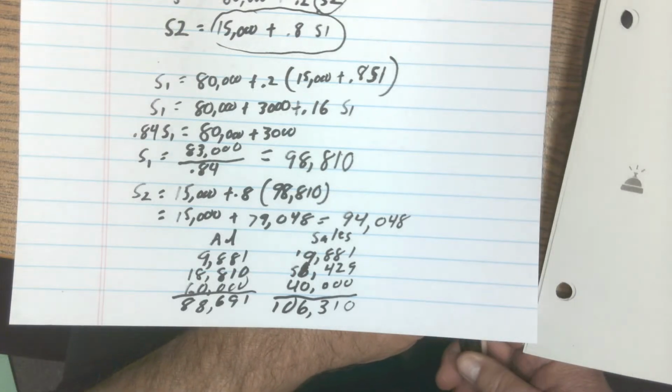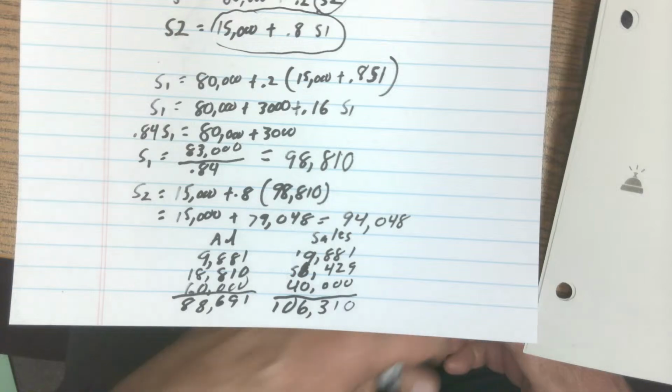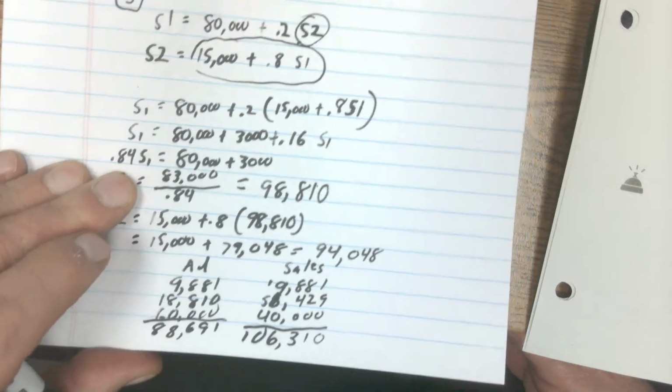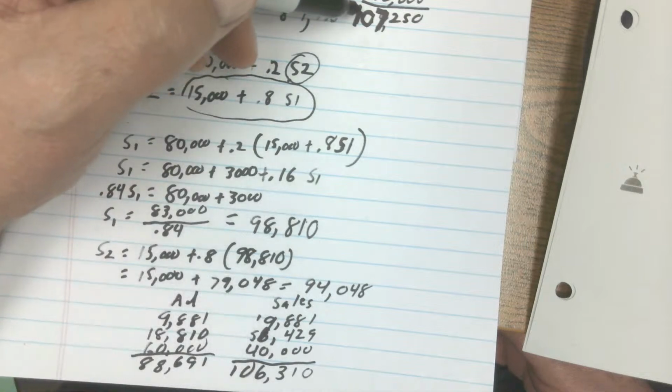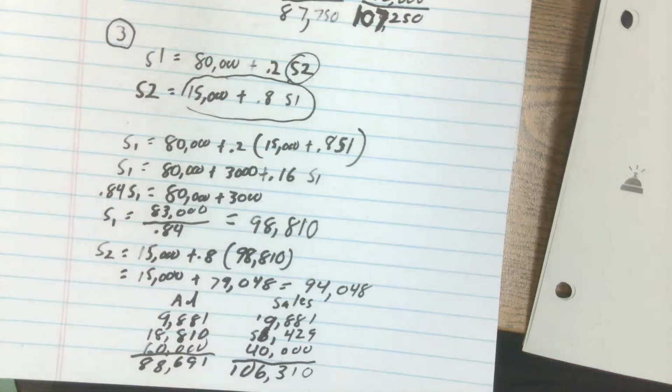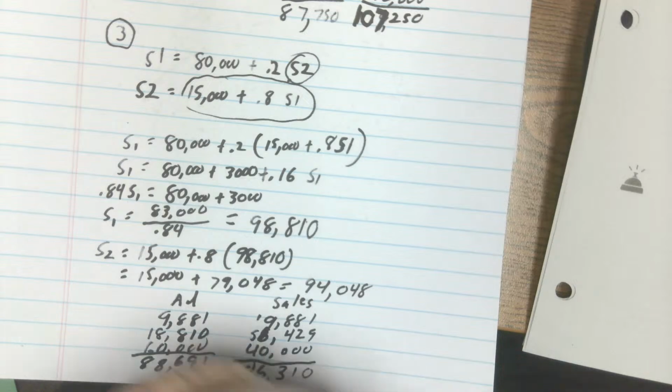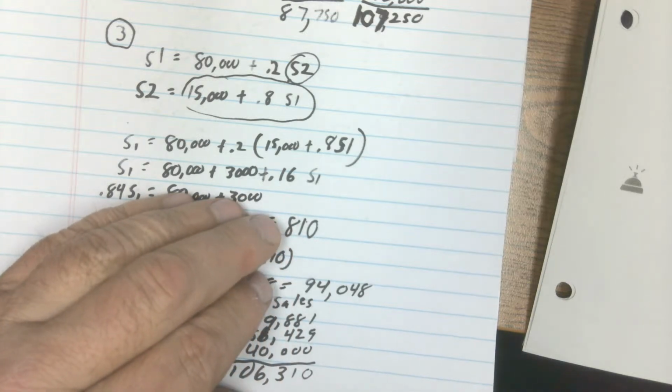All right. So you can see that the final answer is not all that different, 106,310 from the step method, 107,250. And so it all becomes a cost benefit analysis for you. All right, so that's 728. 729 is pretty much the same thing.